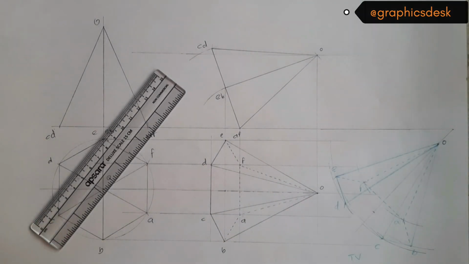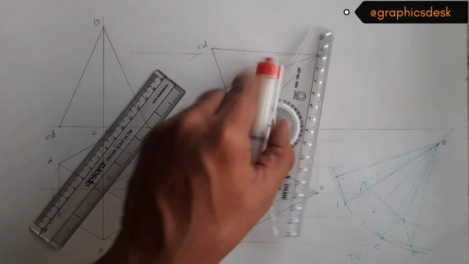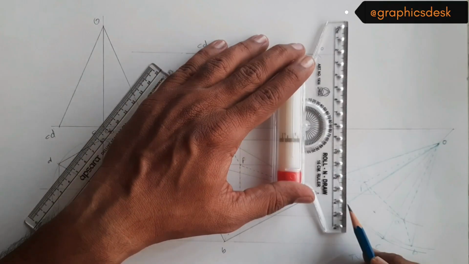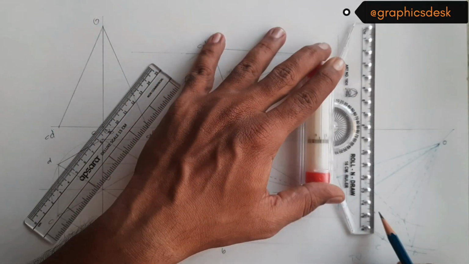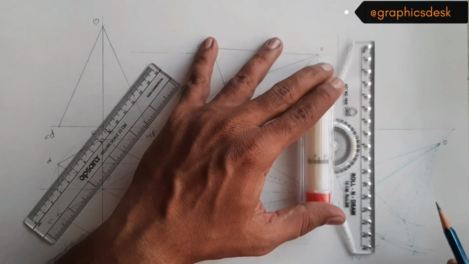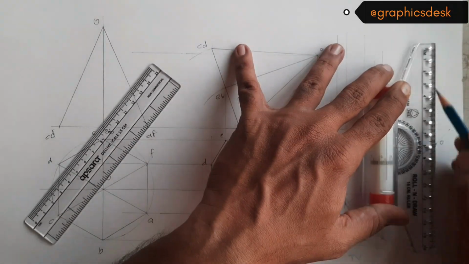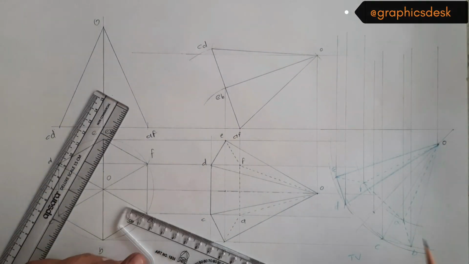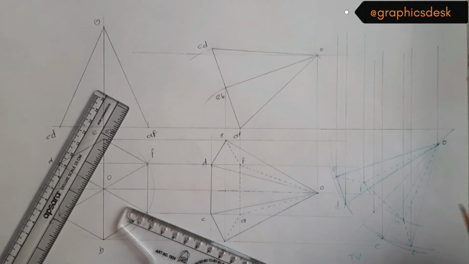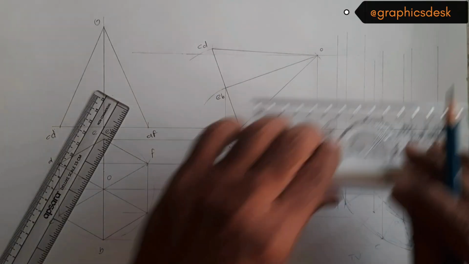So let's carry the projections. So these are the projections, vertical projections from all the points. Let's take the horizontal projections.